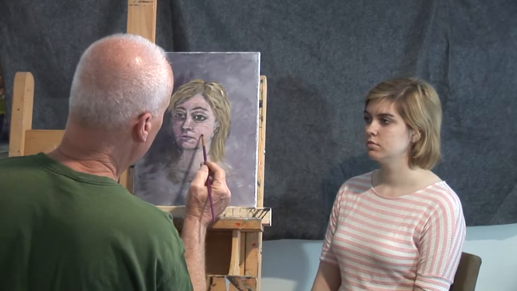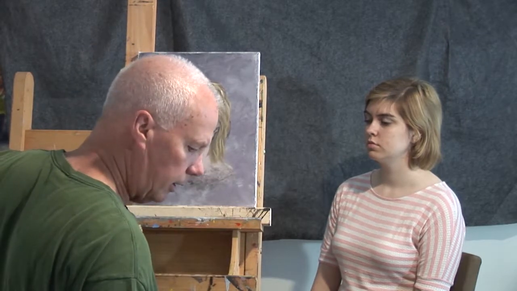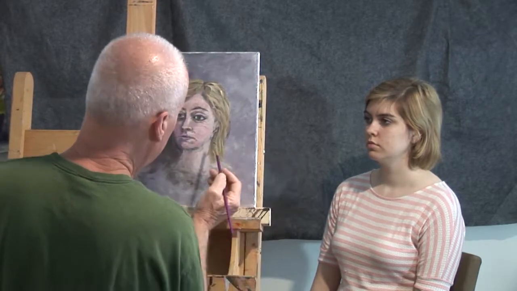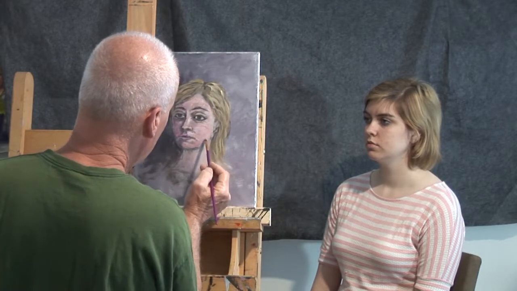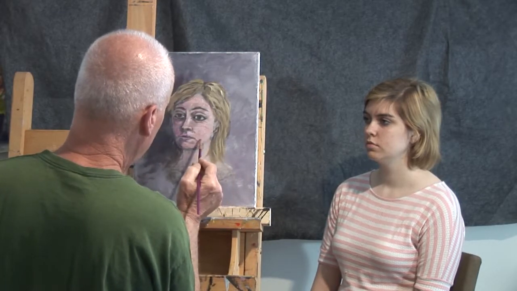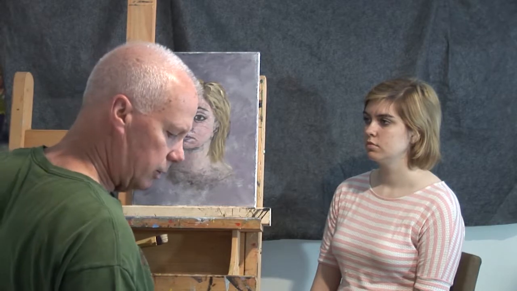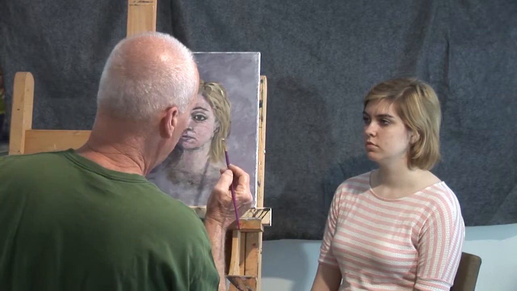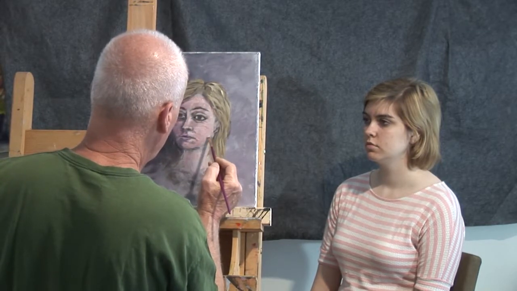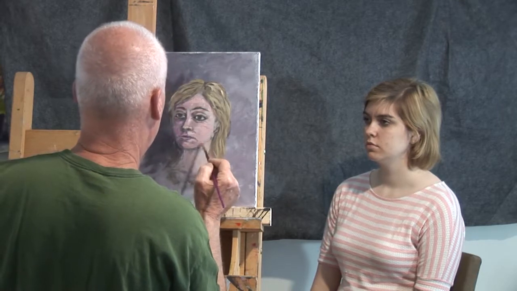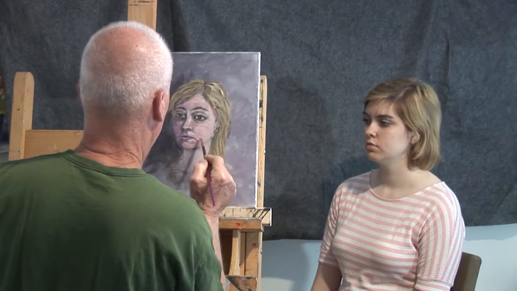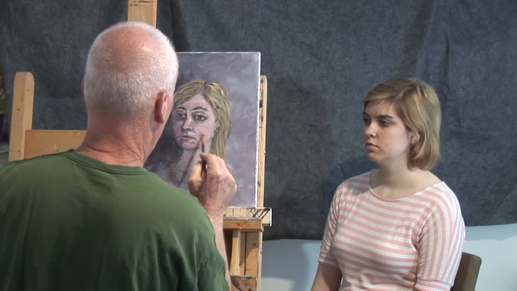What else here? We need a little more highlight color down here on the side of her jaw, because that light is hitting that. And this also, we get these lights and darks, and the flesh colors, the warmth, the coolness, are what give us life. Living flesh, blood running through our veins.